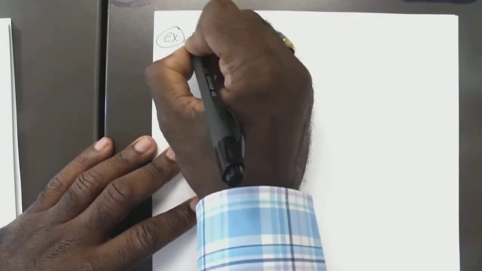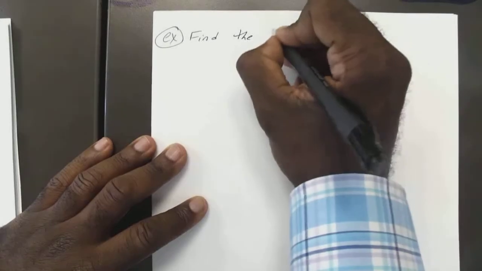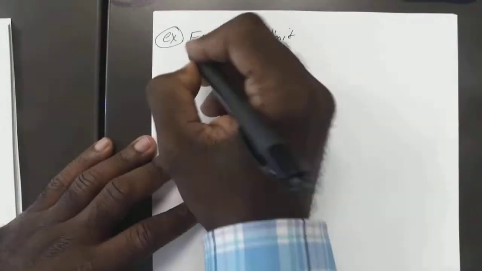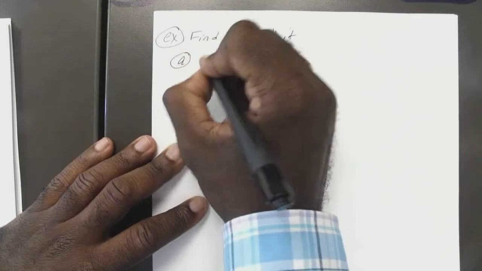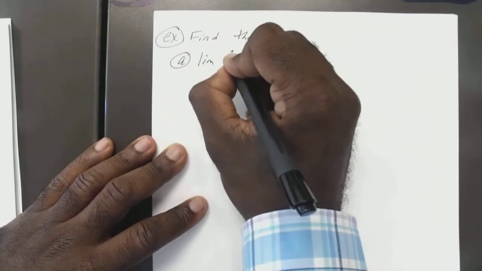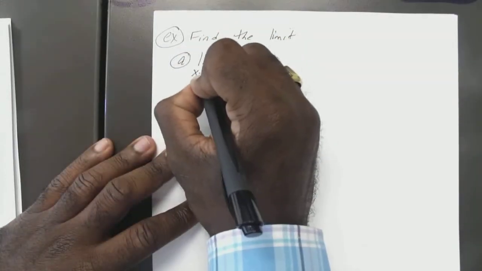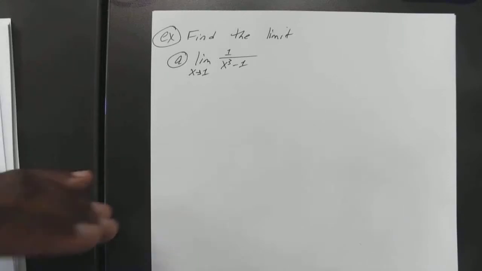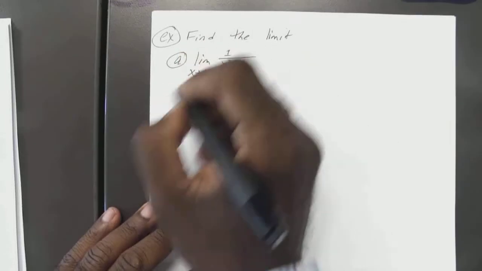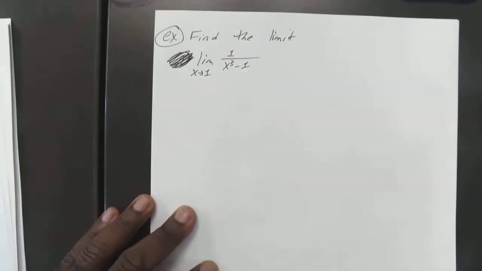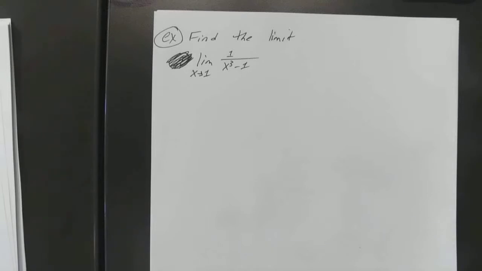Okay, so let's say, for example, pick a good one. Let's find the limit, say for problem A, the limit of 1 over x cubed minus 1 as x approaches 1. I'll give you a minute to do that. I was going to do from the left and right, but I'm thinking you know how to do those. So we'll just make that as x approaches 1.